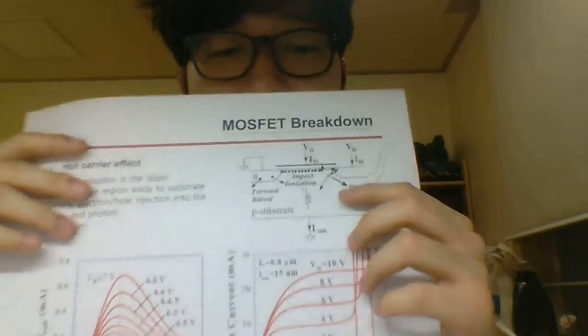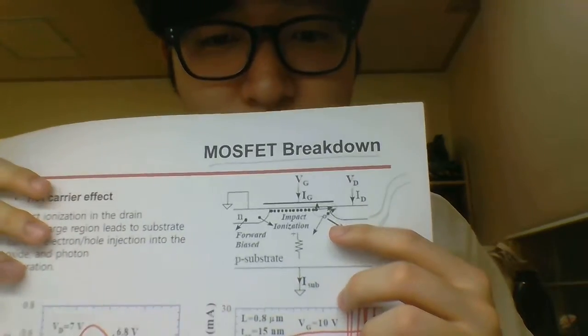The final thing I'll talk about today is the MOSFET breakdown, and this breakdown is really similar to the one we know in the PN junction, known as the avalanche effect, which is literally the same thing. If you look at this figure, it is much easier to understand.